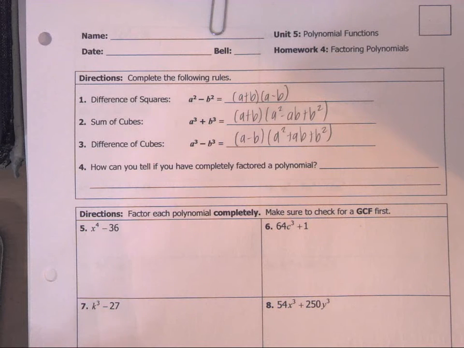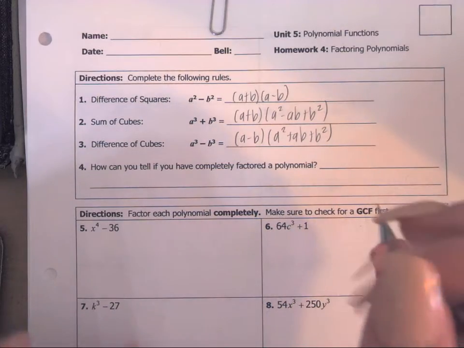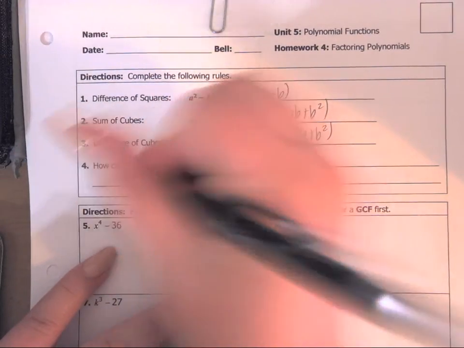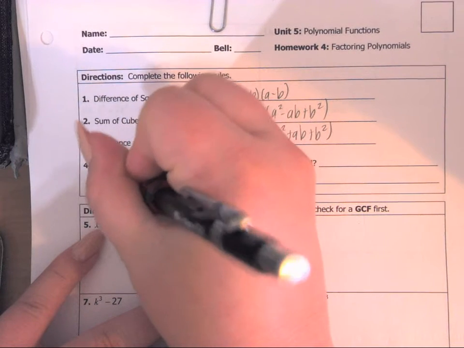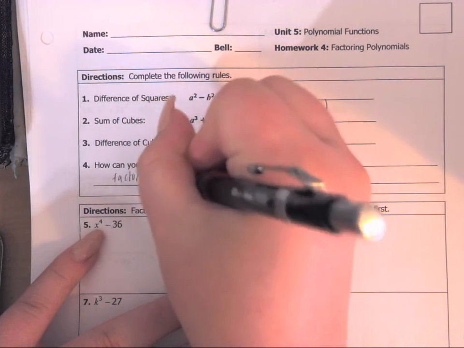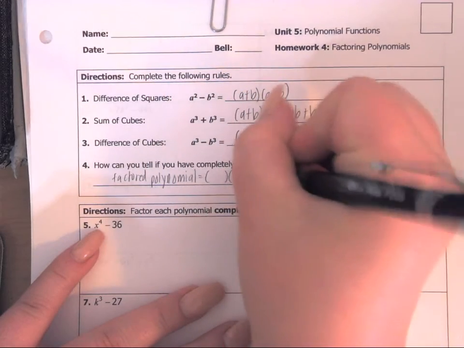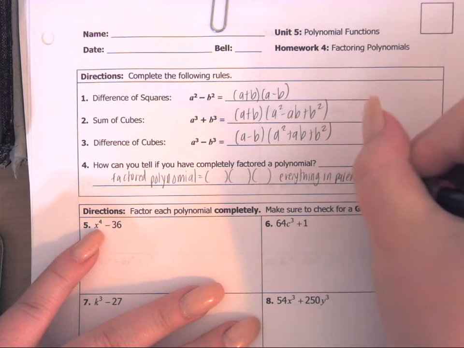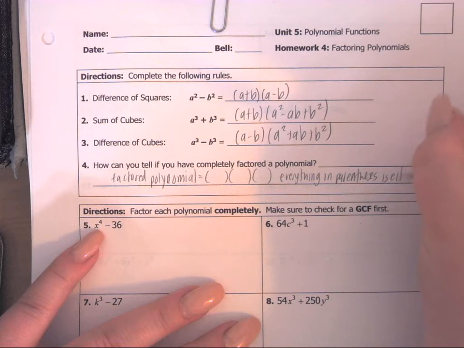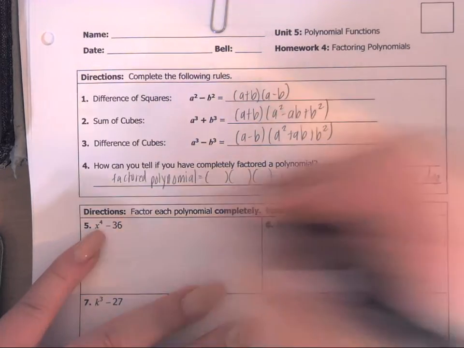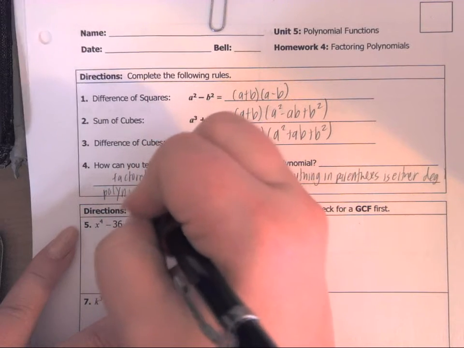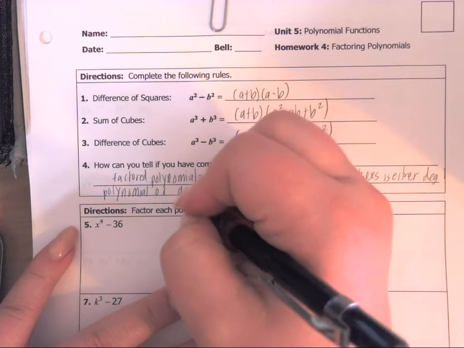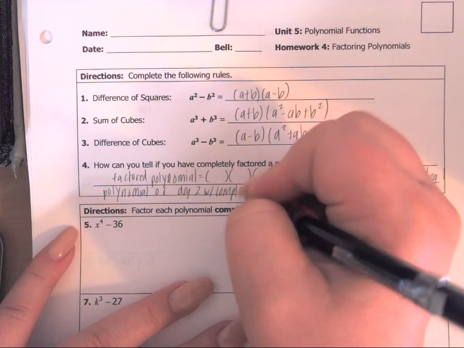Well, I guess the complete definition, it's not really important that you know how to do this all the time, but if you have some factored polynomial, that looks like this, like everything in parentheses is either degree 1 polynomial or degree 2 with complex solutions.